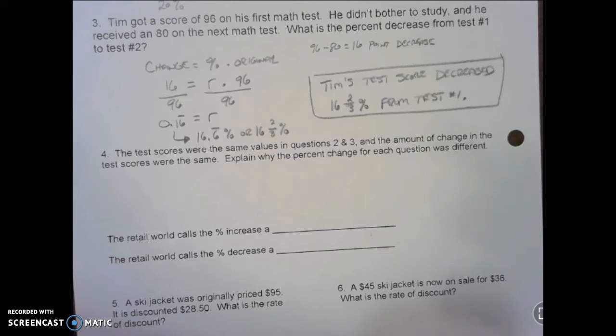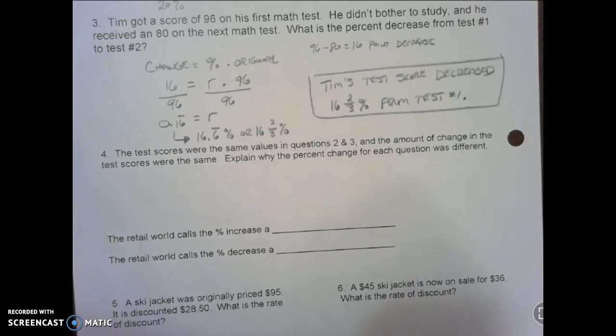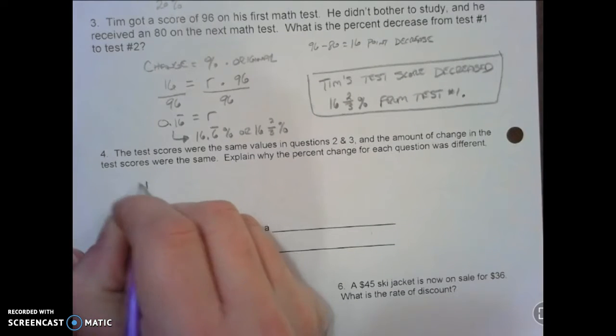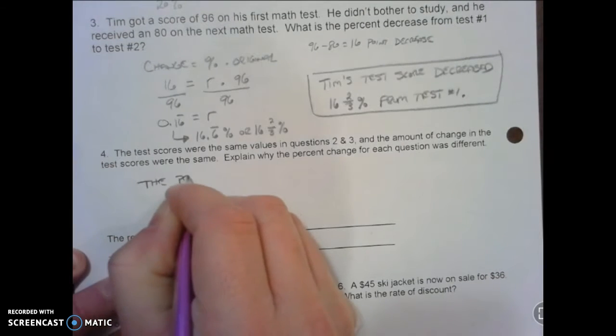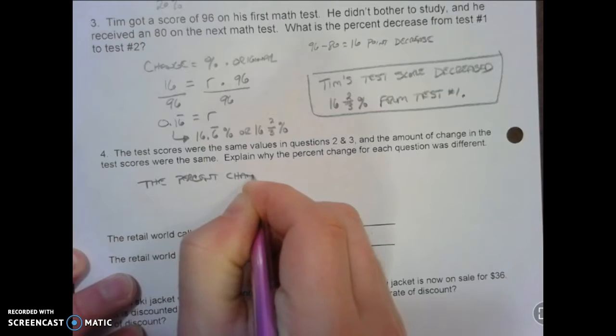Since their test scores were the same and their amount of change was the same, why were the percent changes different? For Patty, it was a 20% change. For Tim, it was a 16 2/3% change. Okay, and so we can say that the percent changes are different.